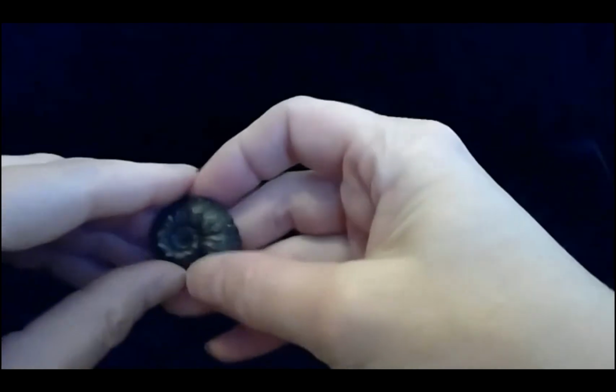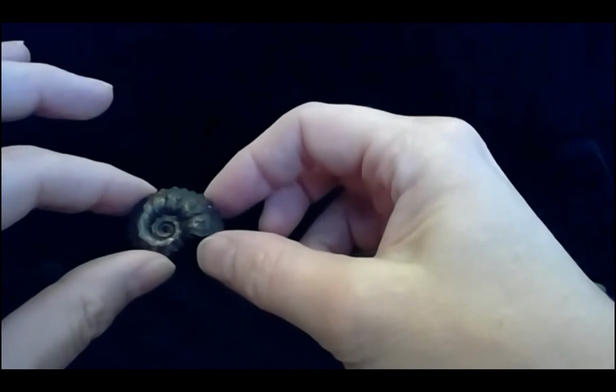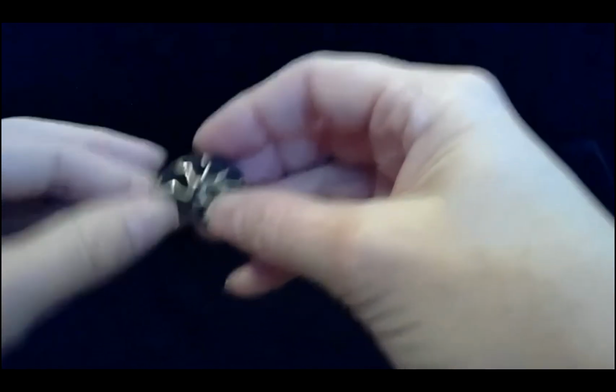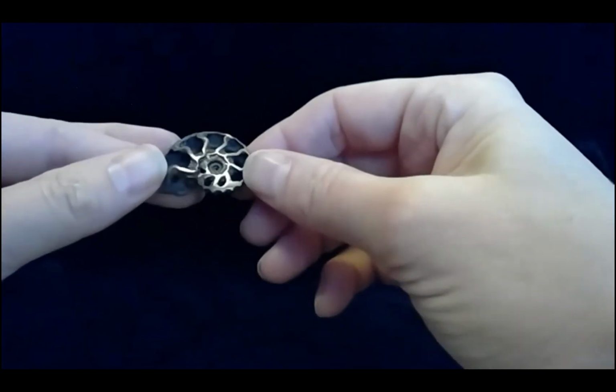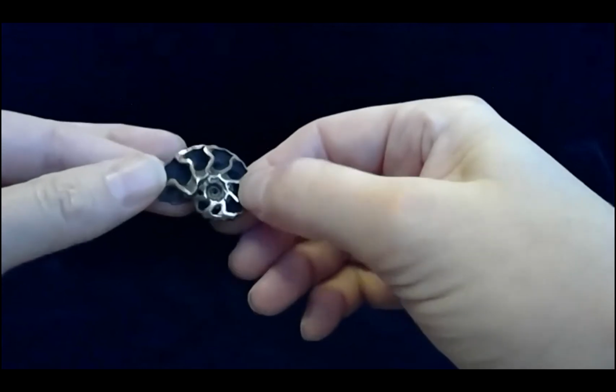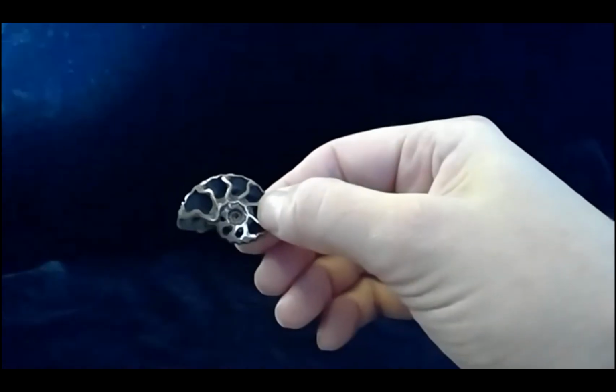Pyrite can do something else that's really cool. Here is an ammonite. You know I love ammonites. Here's an ammonite that has been remineralized with pyrite. And it's hard to see in there. There's some sparkles inside, but this ammonite, let's see if I can get a little bit of light without.